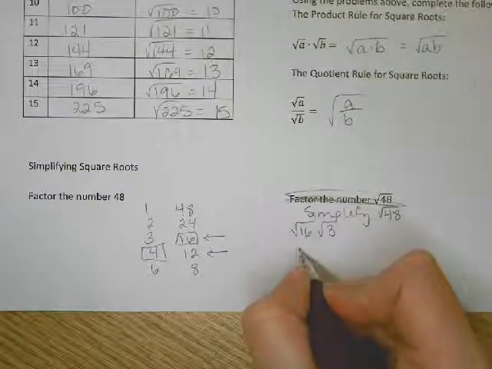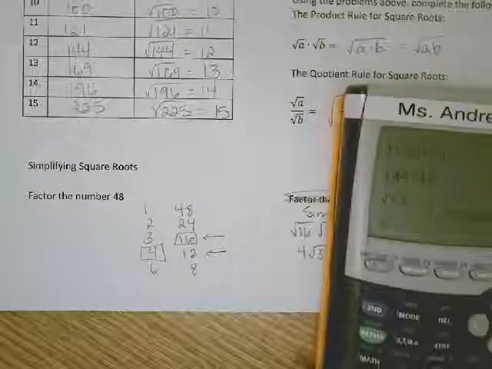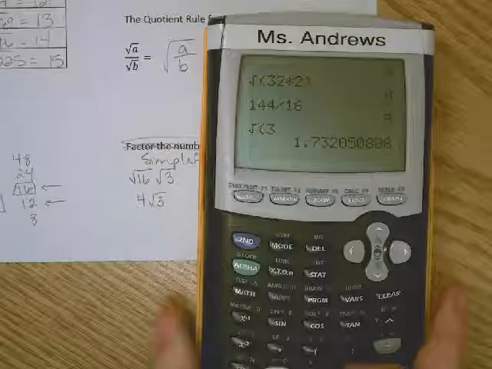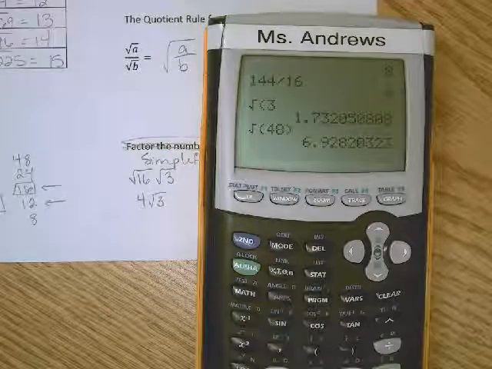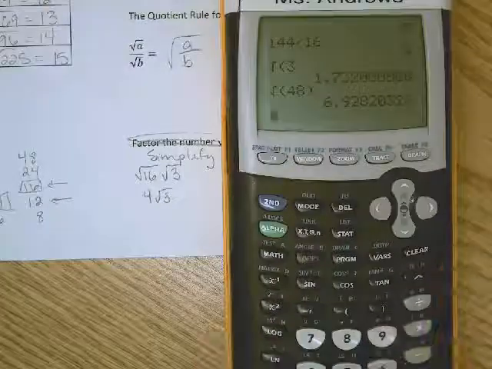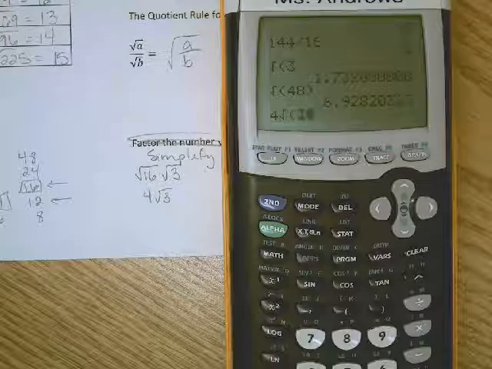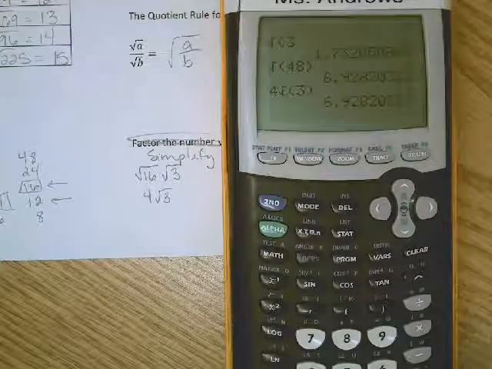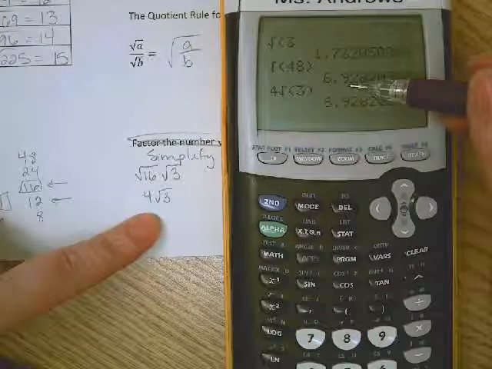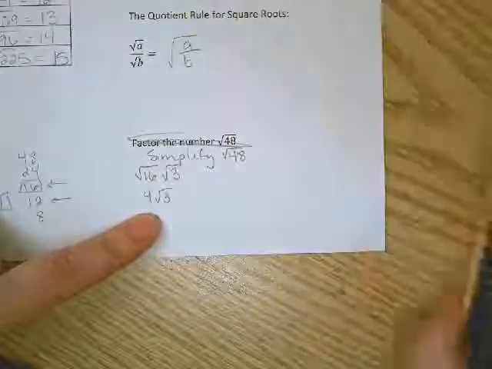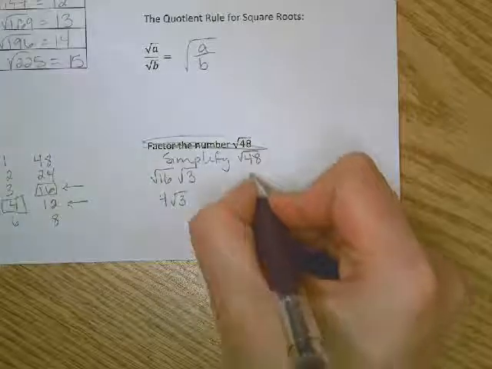So I can get that out of the square root sign, leave that square root of 3 in there, and if I put this in the calculator to check it, I put the square root of 48, it gives me a nasty decimal there, or I can do 4 square root of 3, and I get exactly the same thing. So I know that I have simplified this correctly because when I check it with my calculator, I'm getting exactly the same thing.